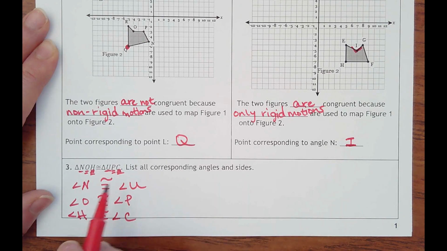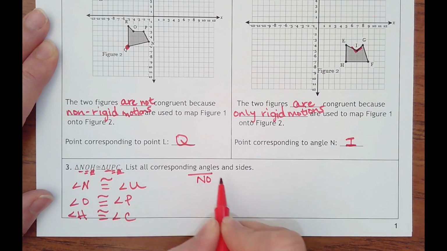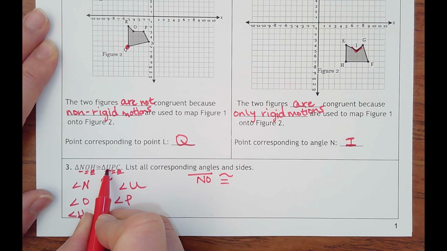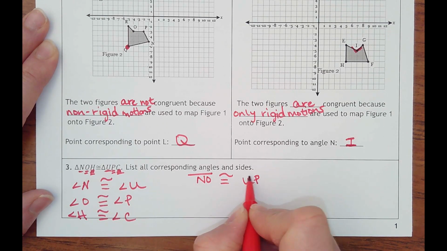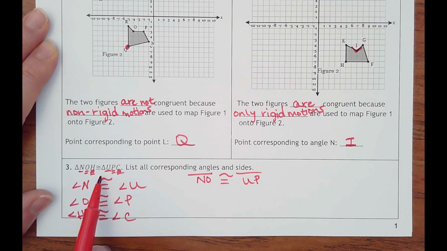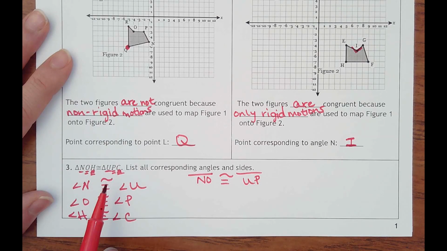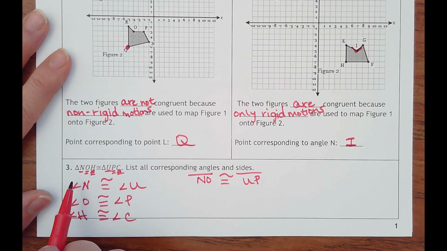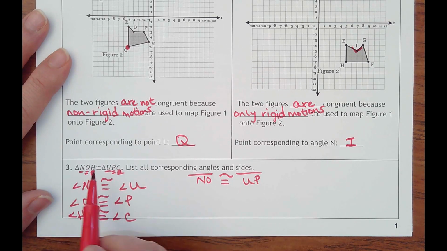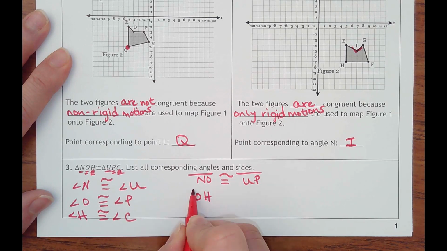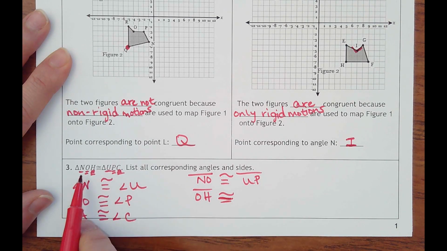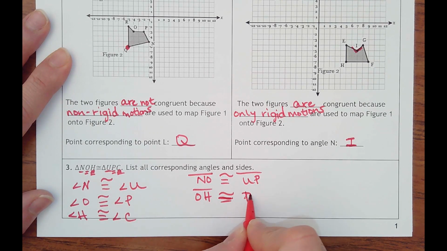And then when I'm doing sides, I do like the first two letters, NO, that side length will be congruent to UP, the first two letters. So you go in the same order because this is a statement and it's listed in the correct order so that the triangles really do match up with each other. Then I would do middle letter, last letter, so OH. Okay, OH is congruent to PC.